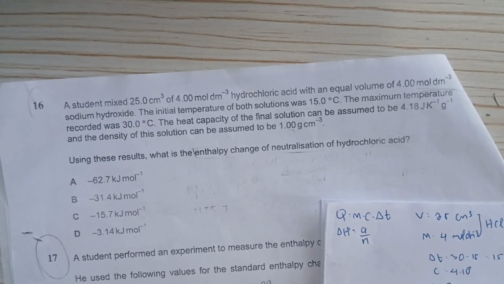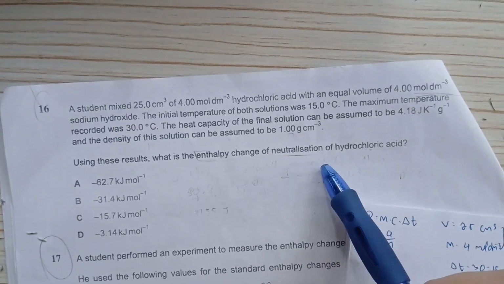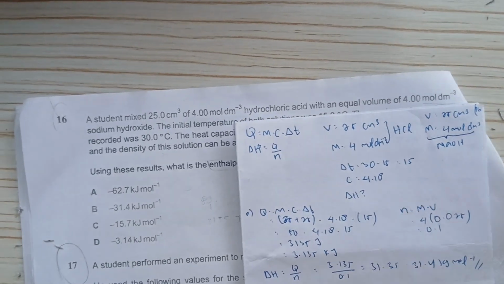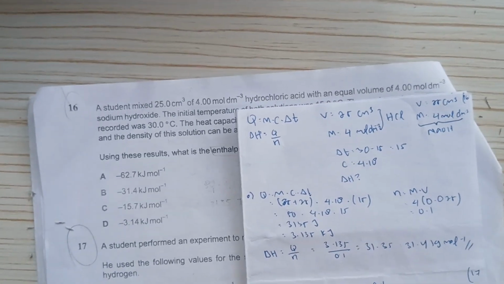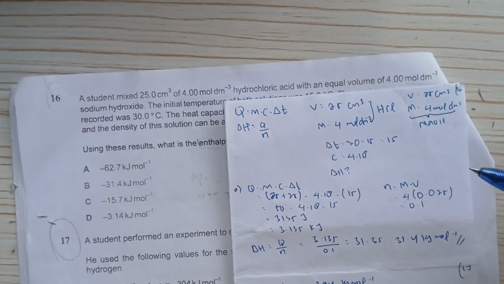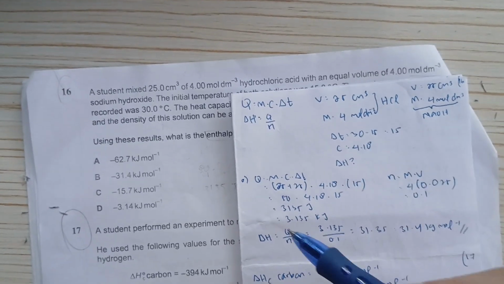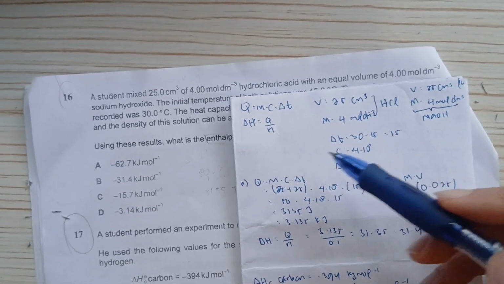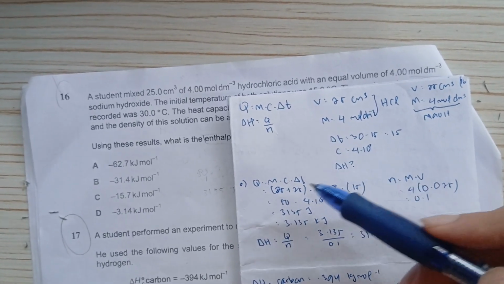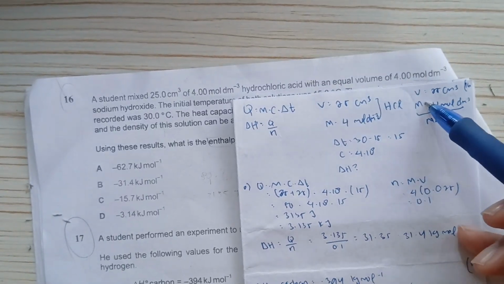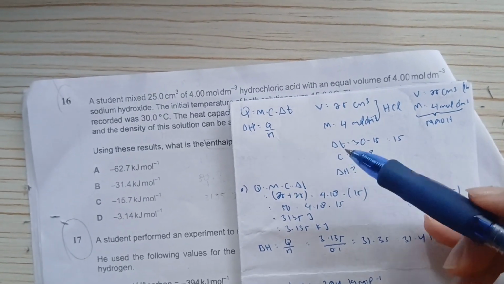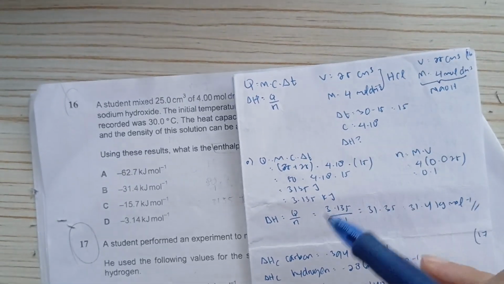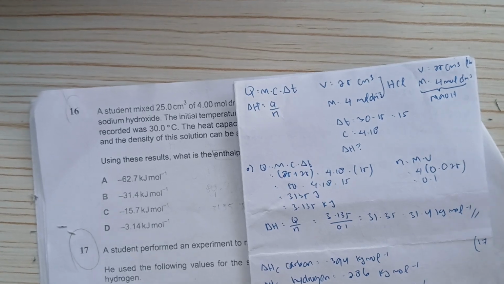The next question is, what is the enthalpy change of neutralization of hydrochloric acid? We already know the data in here. I already collected the data. If we want to calculate the enthalpy change of neutralization, we have to calculate the heat first. The heat equals mass times the specific heat capacity times the change of temperature. For the mass, we add this volume and then multiply by this, and we get the result 3.1235 kilojoule.